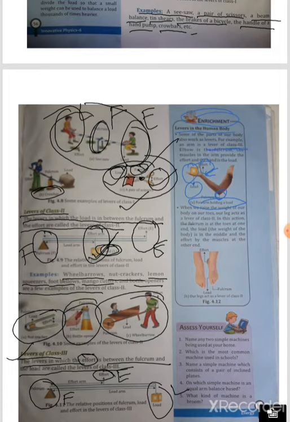Similarly, a lever of class 2 you can see on the toes when you are standing on the toes. So these are the examples of classes of levers that you can find on our body. Alright, so now I hope you have understood.